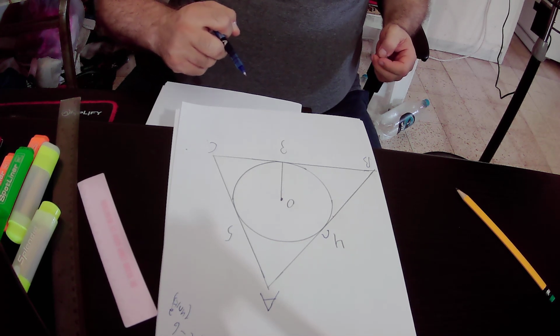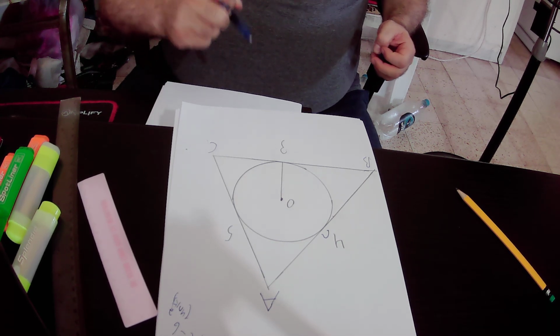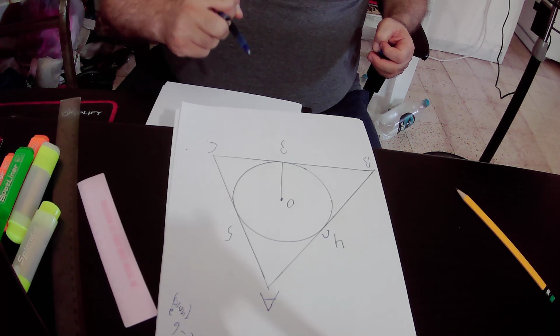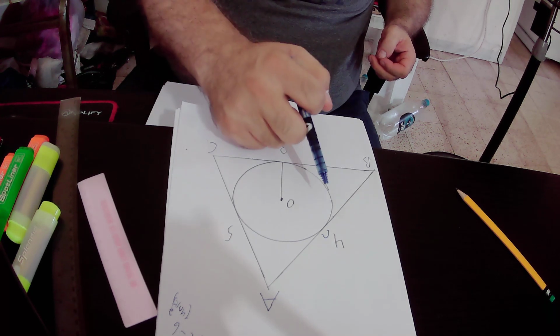Or we can also say that side AB of the triangle ABC is tangent to the circle at point N.